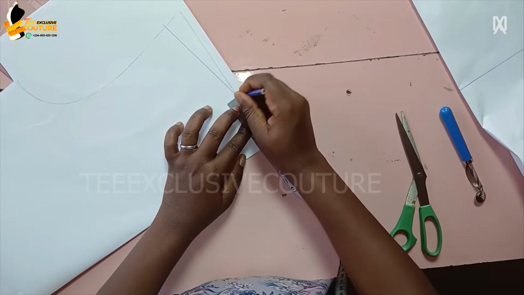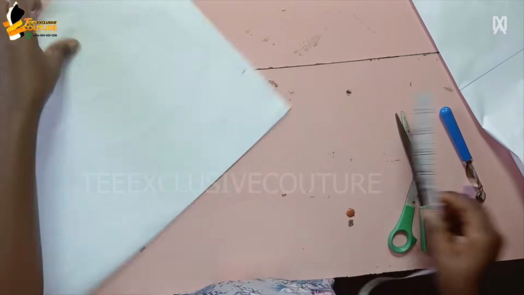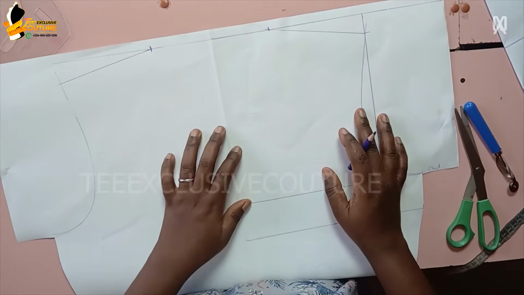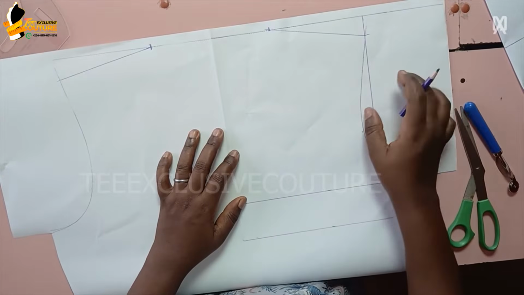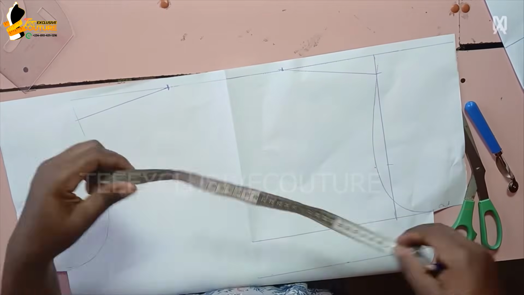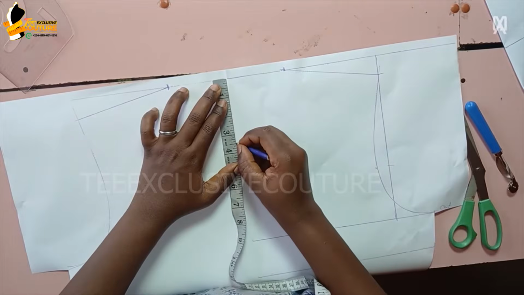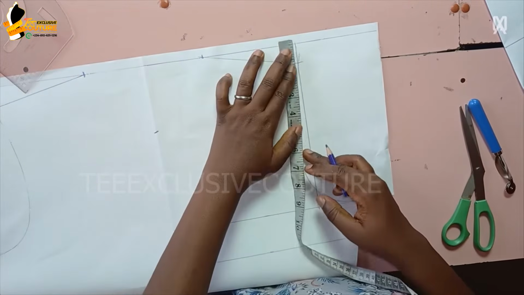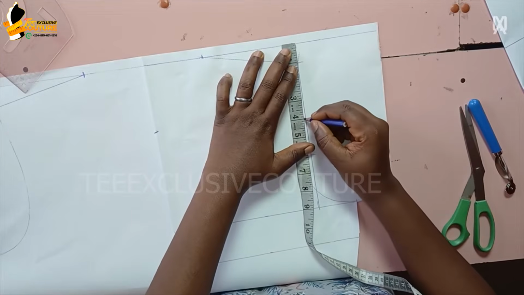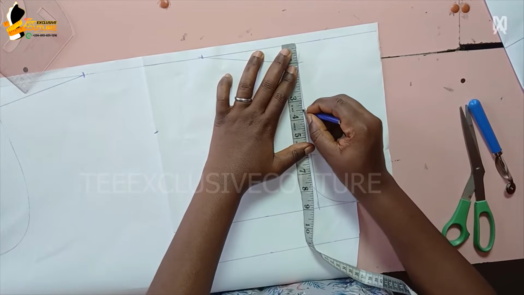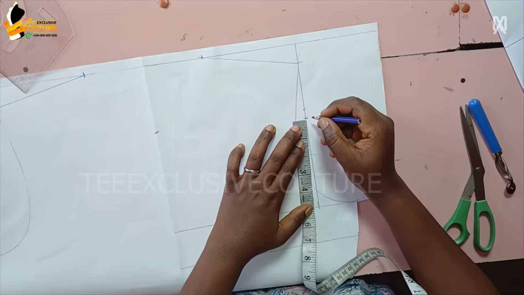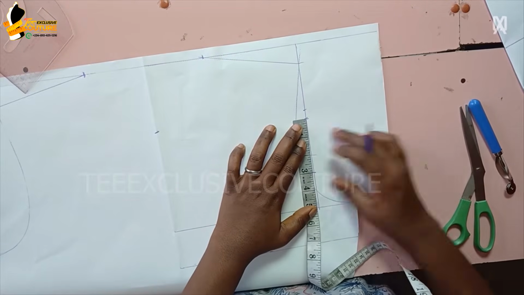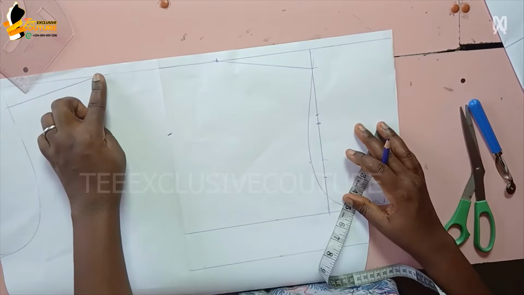I'll open up the pattern now. The asymmetric neckline and the strap is going to be on the left side of the pattern. On the center line now, from the shoulder line, I'm going to step down by 3.5 inches on the center. And also on this other side, the side that is going to have the strap, I will step down on the shoulder line by 4 inches, and the width of the strap is going to be 3 inches. So I'm going to be extending that one line up.